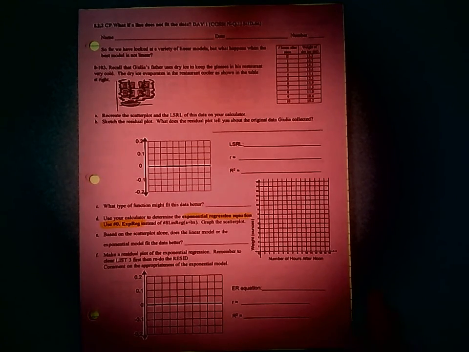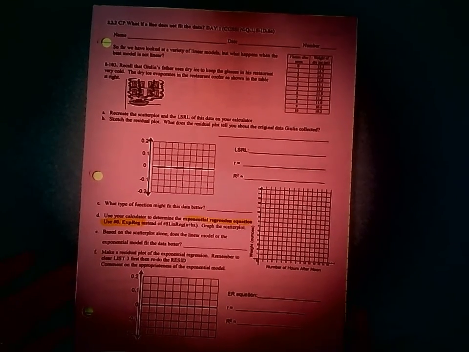Okay, here we go. AG, we're at 8.2.2, core problems. This is going to be a 2-day lesson. So we're going to break out the graphing calculators. So if you don't have your graphing calculator, put this on pause, go get it. Make sure you've got your batteries in it.